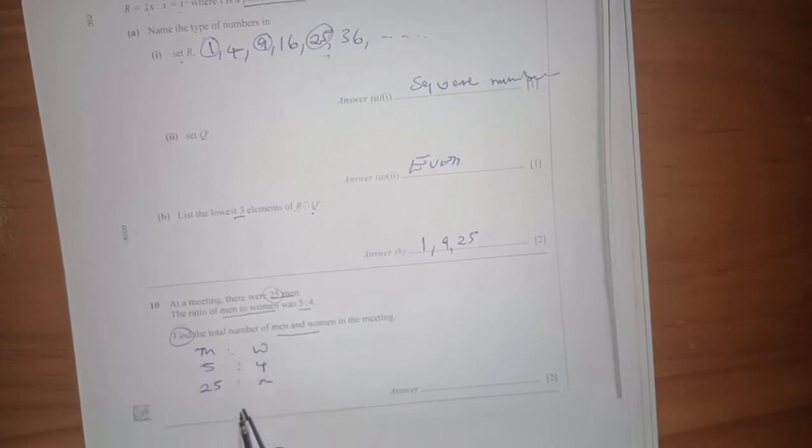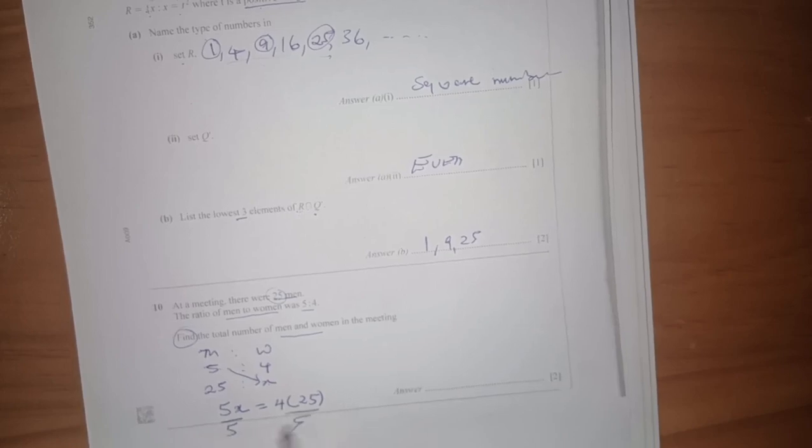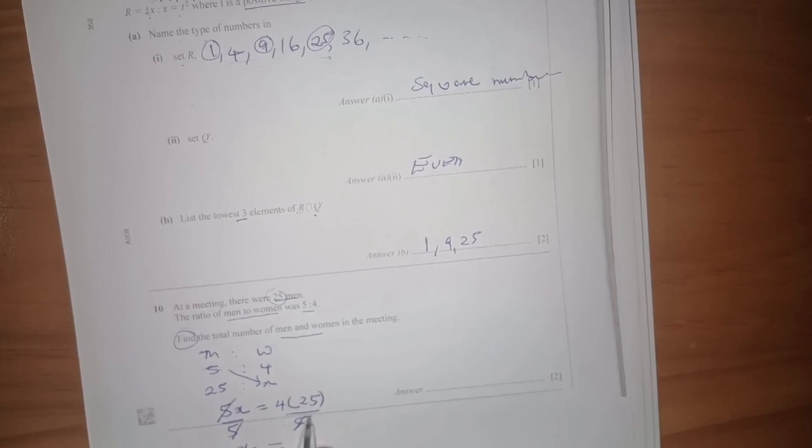Using that ratio, this is x, cross multiplying, this is 5 times x, giving me 5x being equal to 4 times 25. Divide this by 5. This one is gone. Then your x is equal to this into this. 5 goes into 25 five times, 4 times 5 is 20.